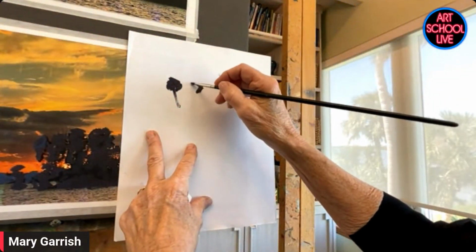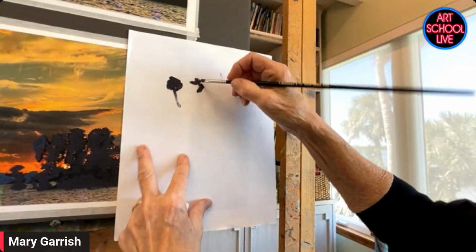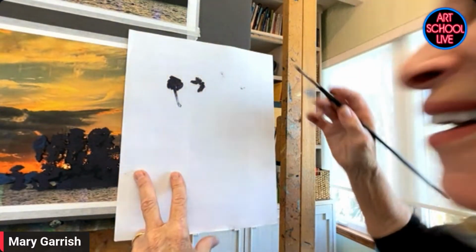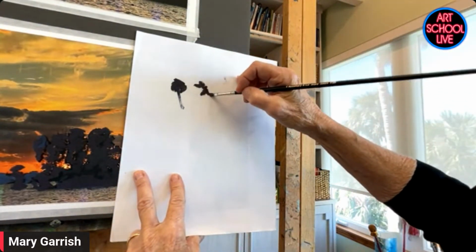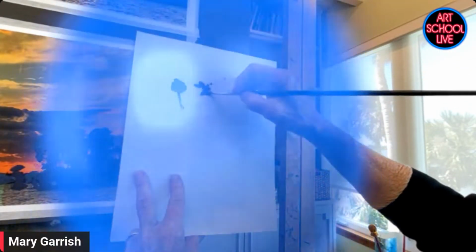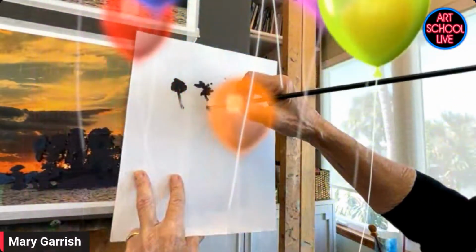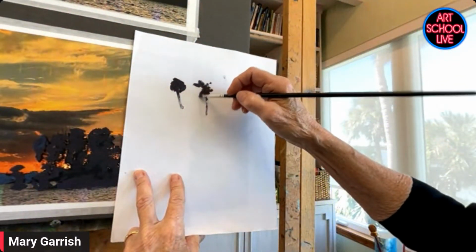For some reason, we're getting balloons on the screen, which is kind of fun. Balloons? Yeah, I don't know if there's like some sort of trigger happening on my side or maybe your side, but whenever you say a certain word, oh, here they come again. I have no idea. Oh, that's funny.